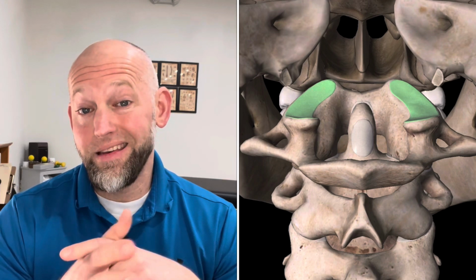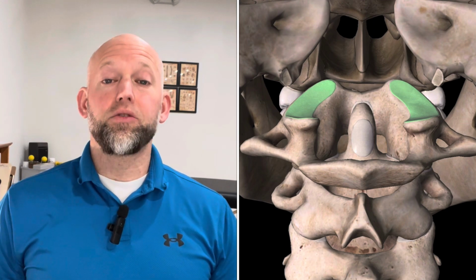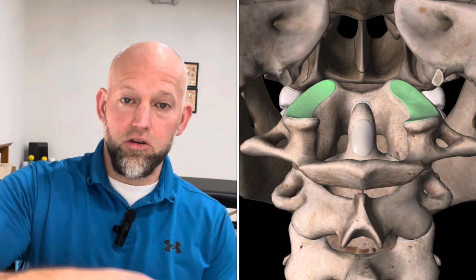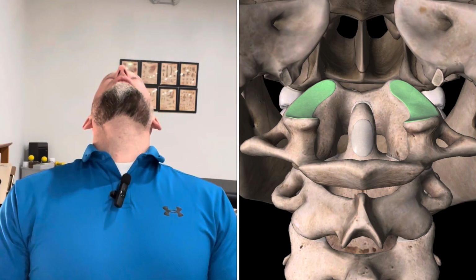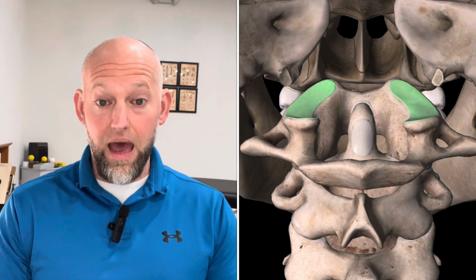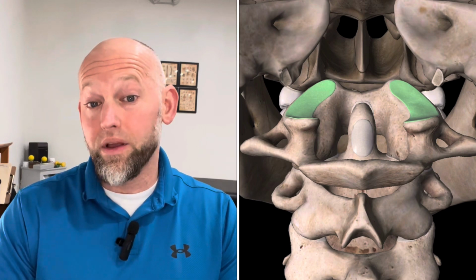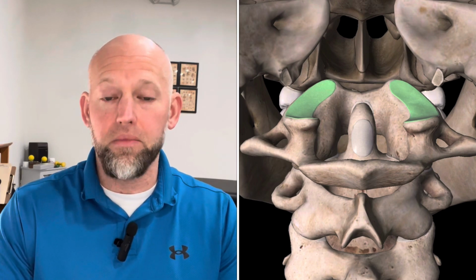Now, if you look at the joint surfaces there, it's referred to as a saddle joint, simply because of the shape of it. Makes sense, right? So it gives us a lot of freedom of movement, and we'll see how the skull fits right down in that, and it gives us so much movement. I mean, we get 50% of the flexion extension movement that we have from that one segment. So that means it's pretty important, right?